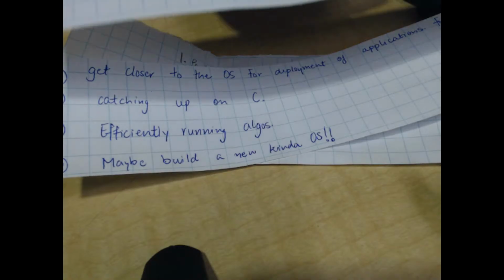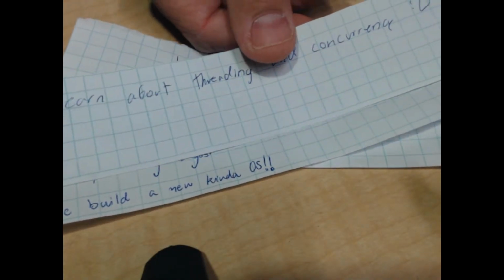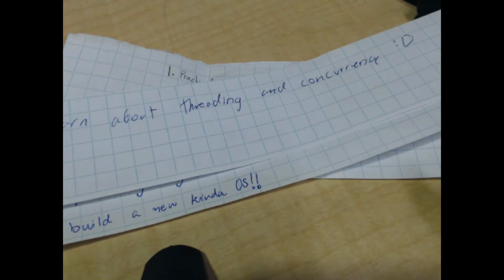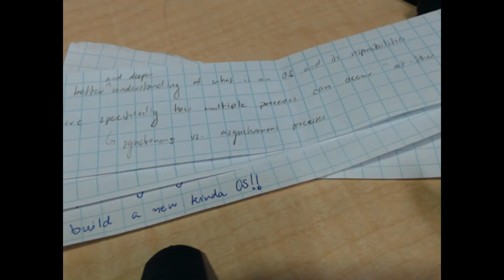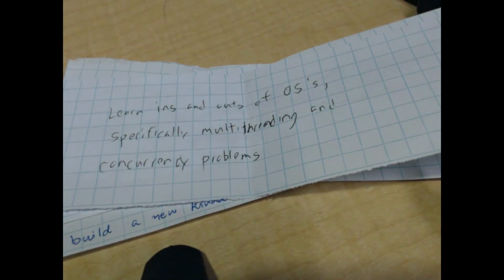Here's one that I saw that was pretty practical. I want to learn more about threading and concurrency. This person also says something about asynchronous versus synchronous processes, so about concurrency problems. We will spend a lot of time talking about concurrency problems with this.